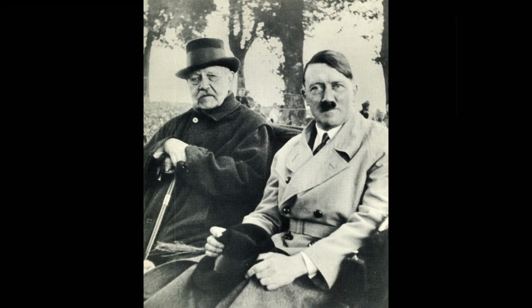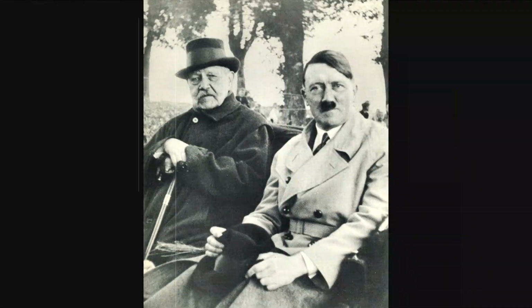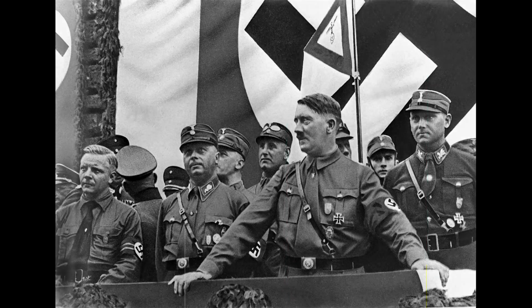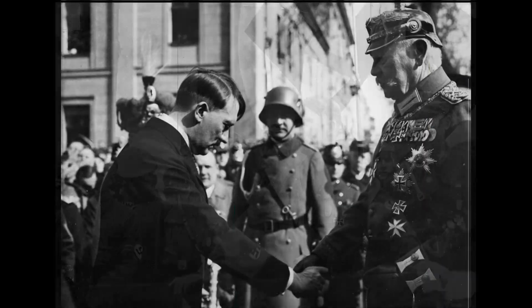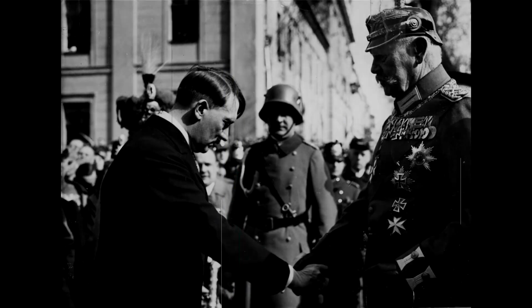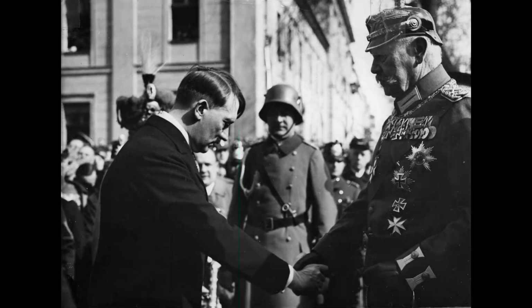It all began on January 30th, 1933, when President Paul von Hindenburg appointed Hitler as Chancellor of Germany. This was a significant step, but it was just the beginning. Hitler, the leader of the National Socialist German Workers' Party, had promised to restore Germany's greatness. Many believed he could bring stability to the fractured nation.